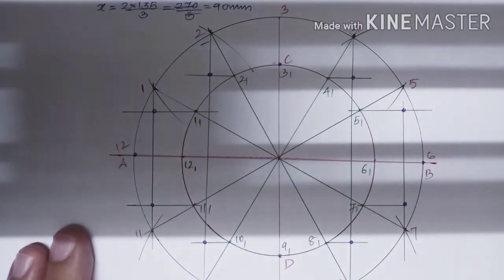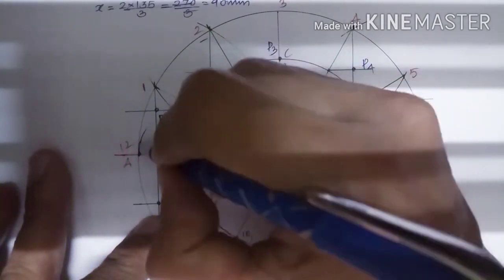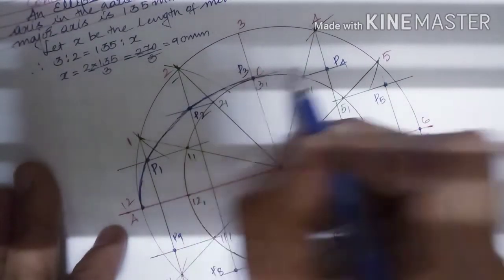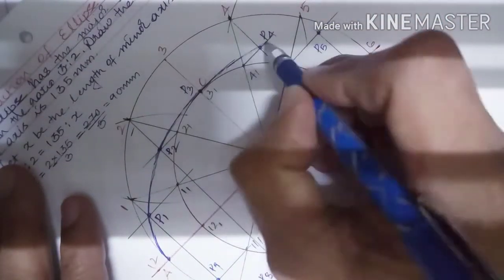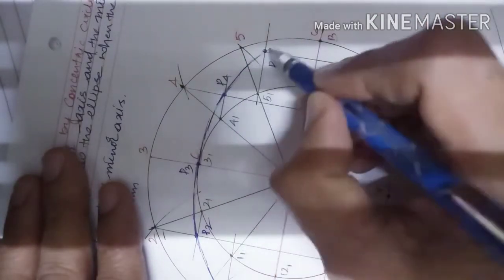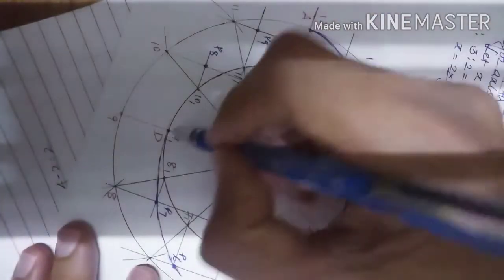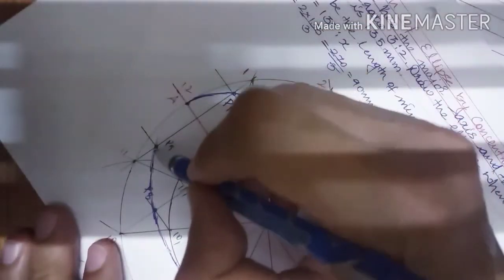Name these points as. So you're getting the ellipse.